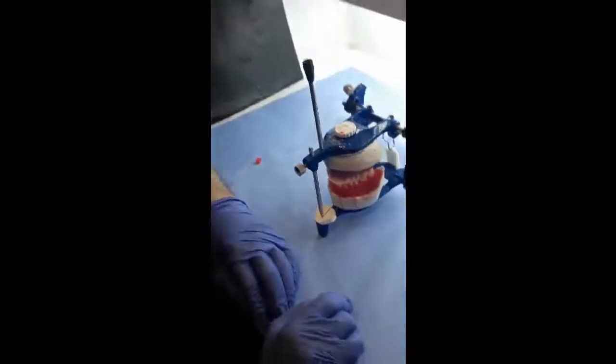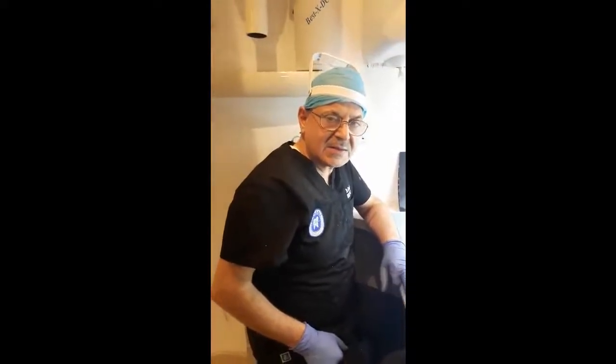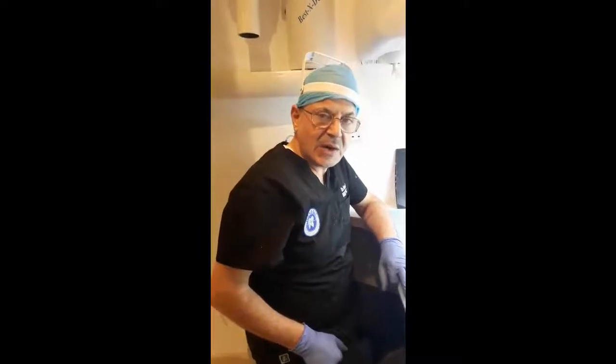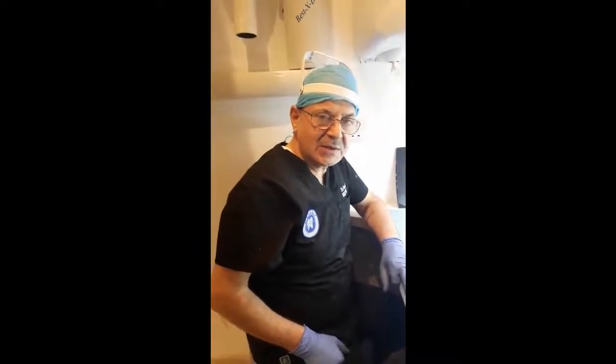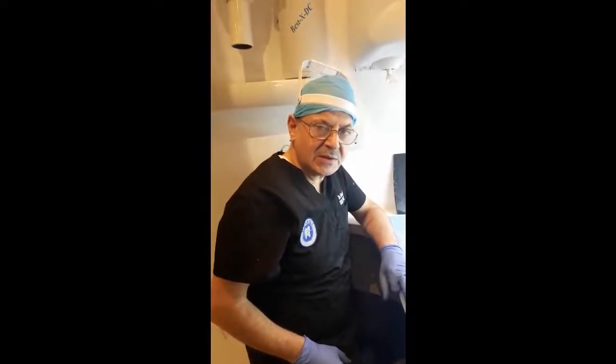Now, by this we have completed the arrangement of all the teeth. The next demonstration will be the waxing up and festooning in order to produce the polished surface of the complete denture.